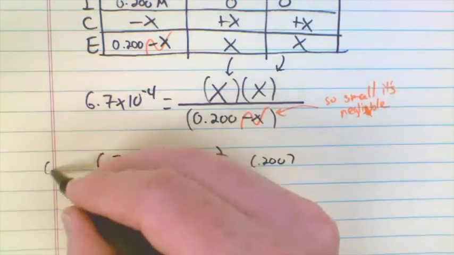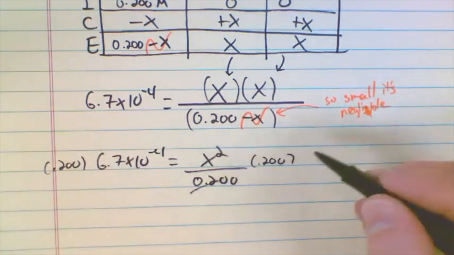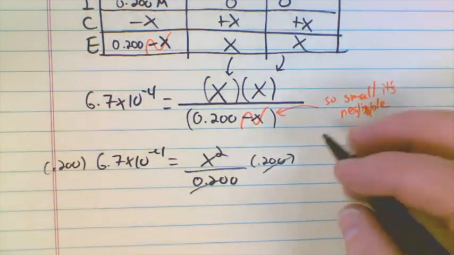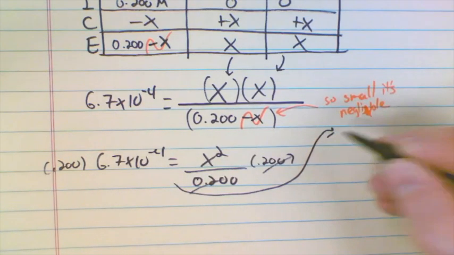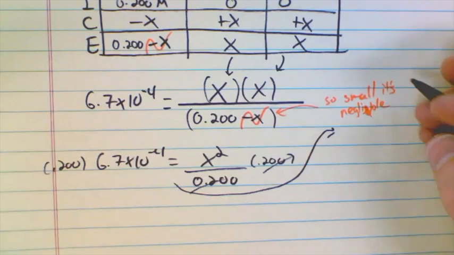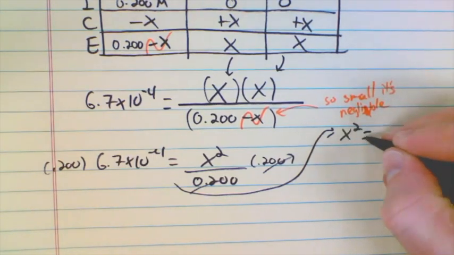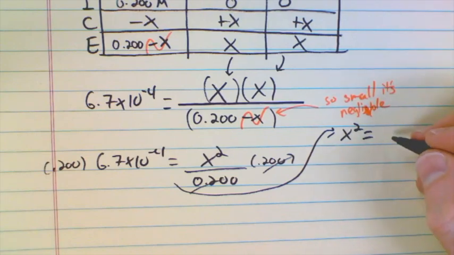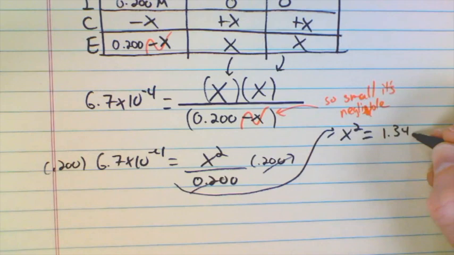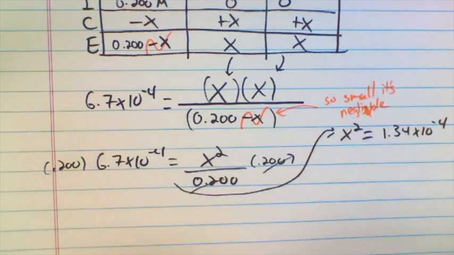Multiply both sides by 0.200 to get x squared by itself. And we get x squared equals, you guys get 1.34 times 10 to the negative fourth.